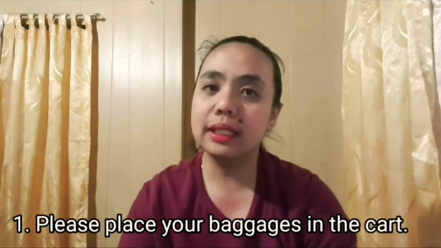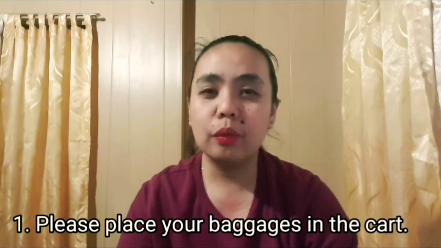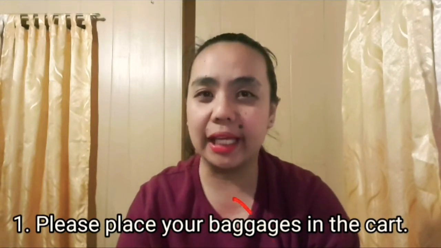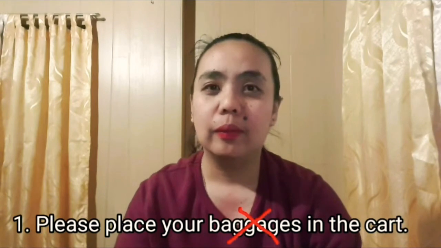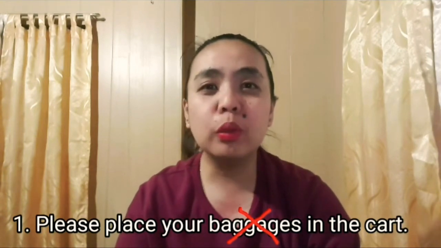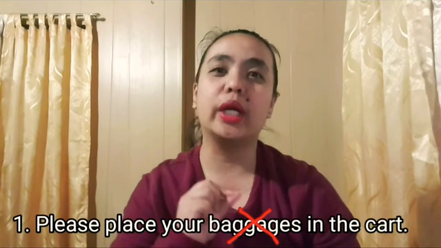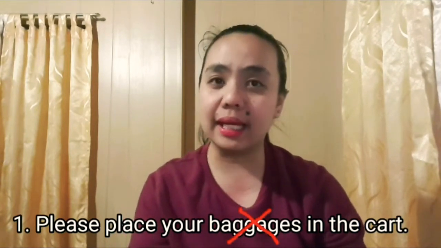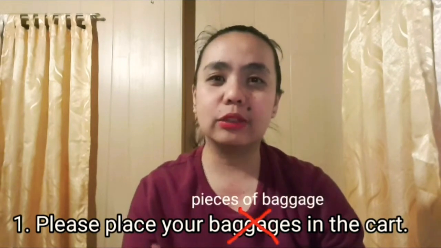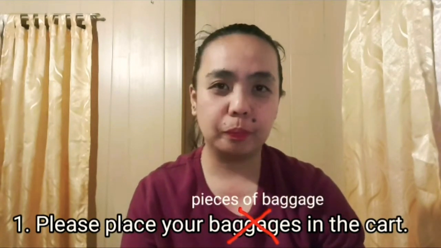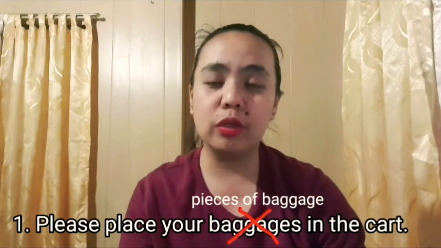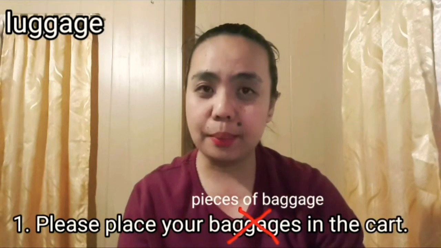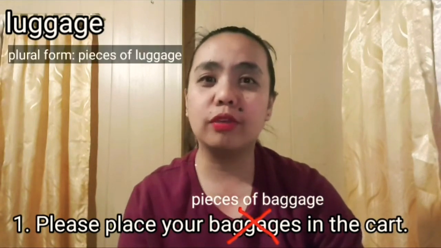Okay, so in sentence number 1, what makes this wrong is the word baggages. Why? Because the plural form of the word baggage is not baggages. Instead, it is pieces of baggage. The same thing if you use the word luggage. You do not say luggages, but pieces of luggage.